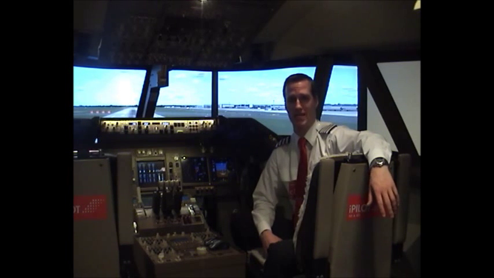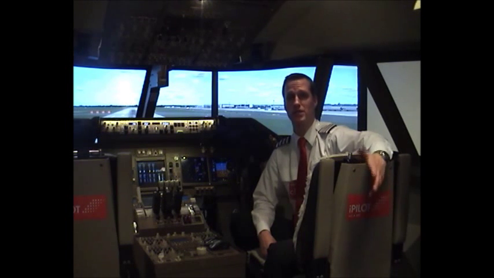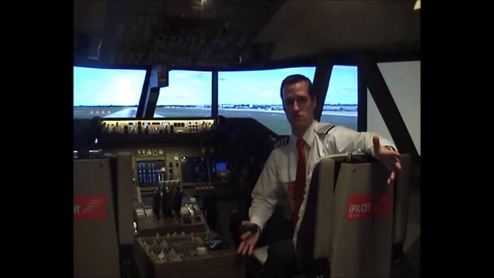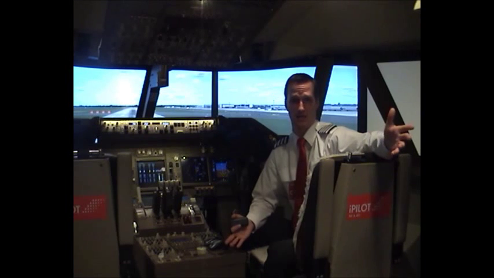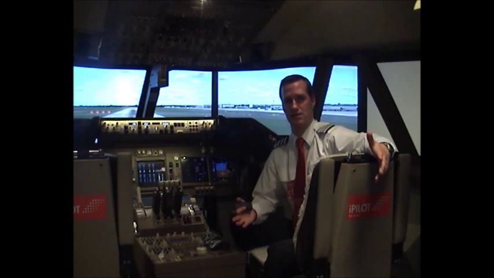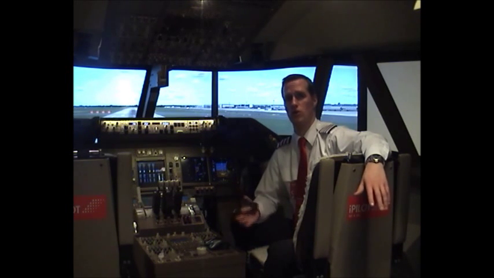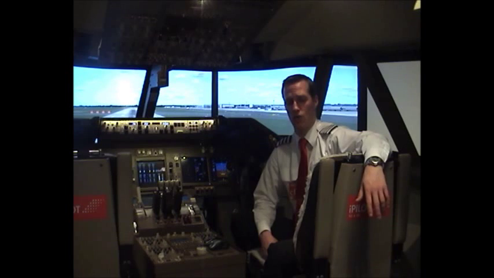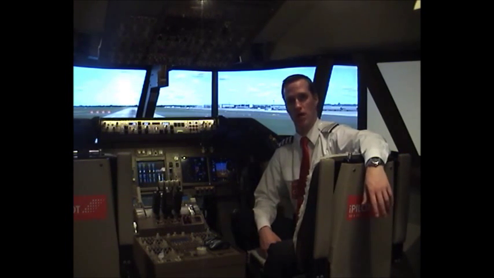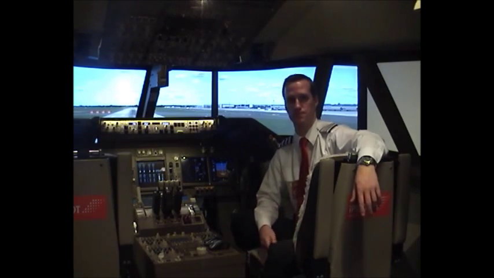This aircraft has a maximum takeoff weight of 396 tons, and with its wingspan of 64.5 meters, this aircraft can fly up to 30,400 kilometers without any stop. So you see, it's a heavy aircraft, and you need to know how to control it. If you visit us next time, I invite you to come a bit closer so that I can explain all the displays to you.